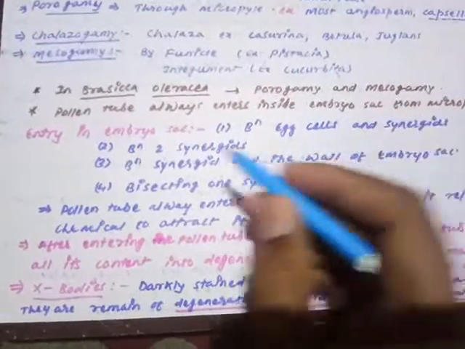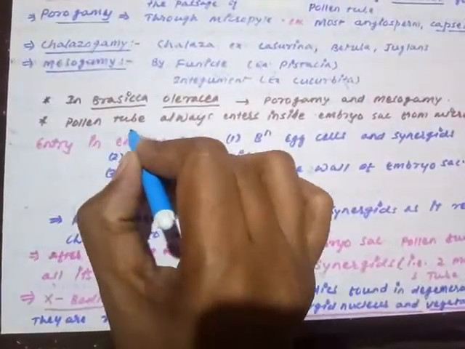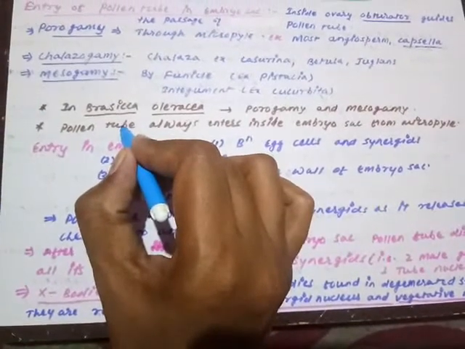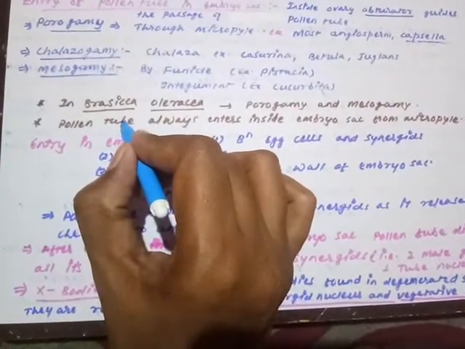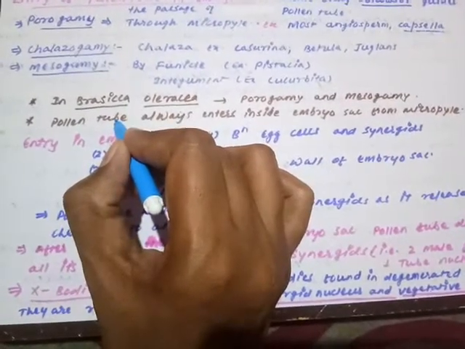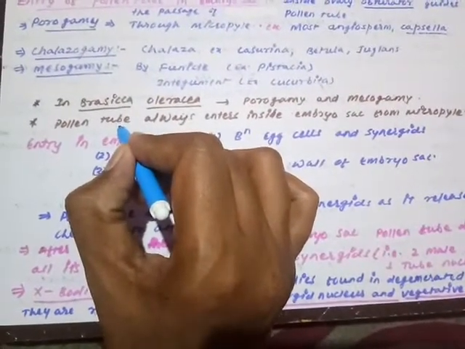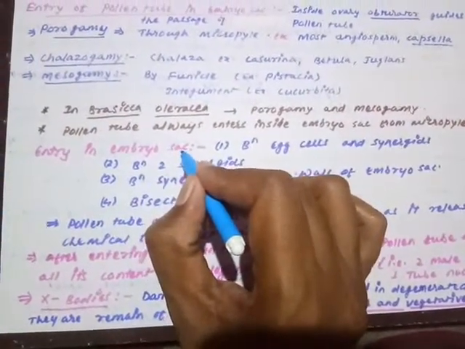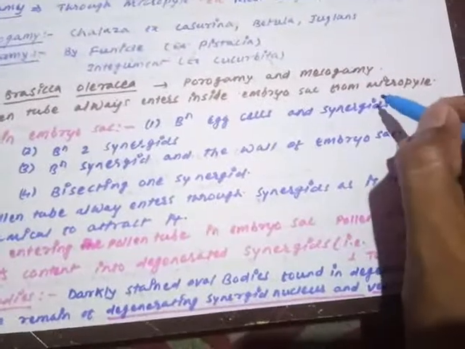But remember, my dear child, I am going to make a point very clear. The pollen tube may enter the ovule from any part, whether from the chalaza, micropyle, integument or funicle, but whenever it has to enter inside the embryo sac, it is forced to take the pathway of the micropyle.